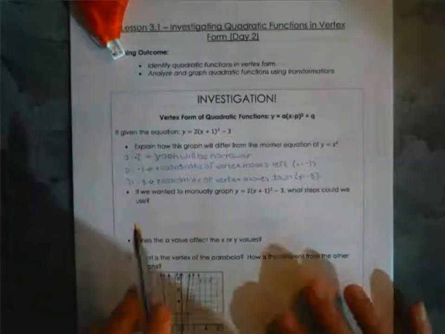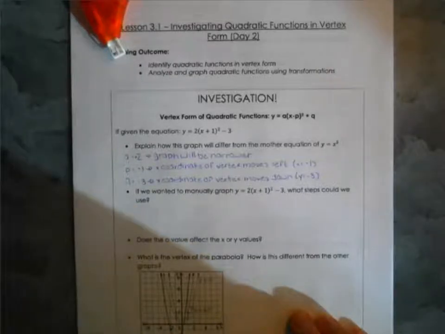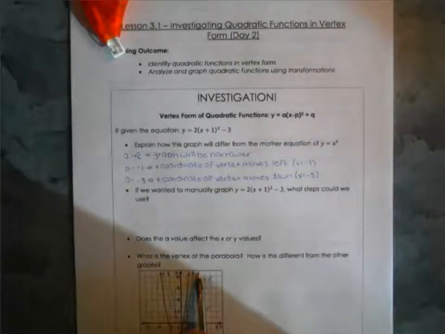Basically now we have the points of our vertex, right? Negative 1 and negative 3. You can see here they've done the graph, y equals 2(x plus 1) squared minus 3. We see that the vertex is at negative 1, negative 3, with the vertex down and to the left of where x squared would be, which is this main one here, right?